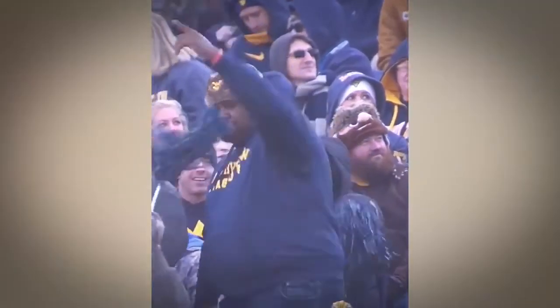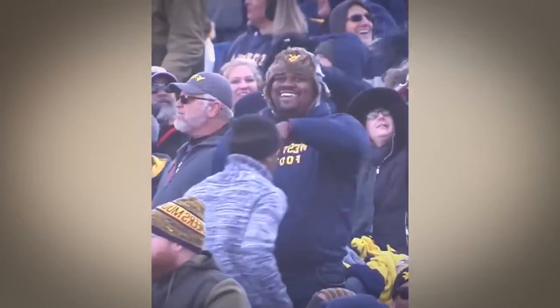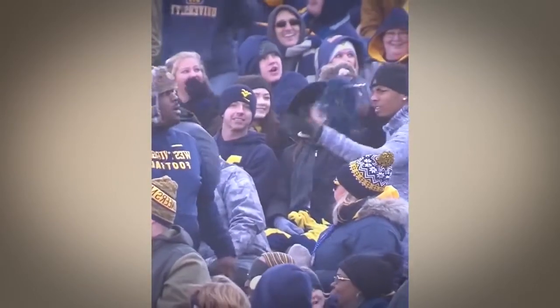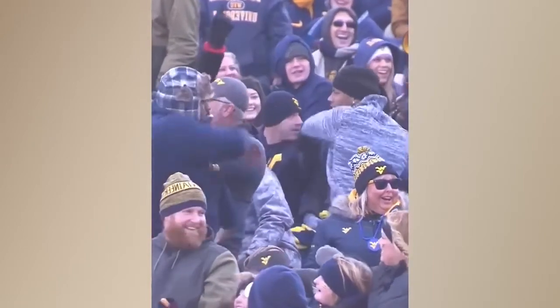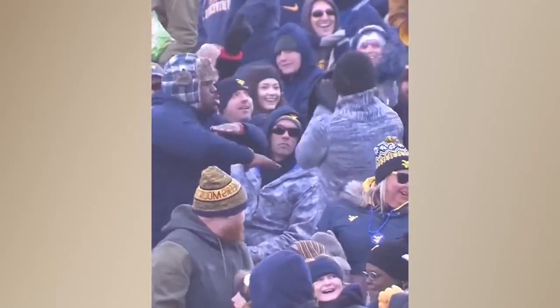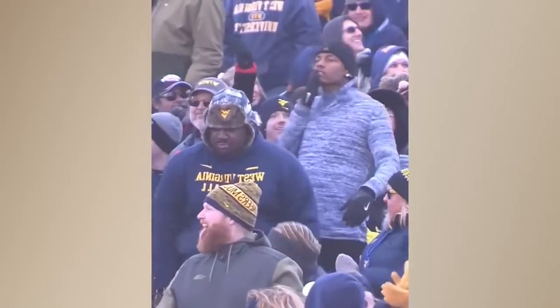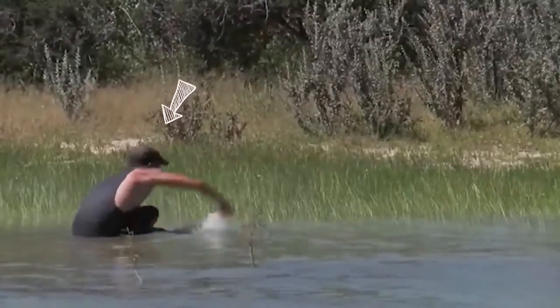Look, this fight in a stadium during a game break. This man being attacked by a lioness.